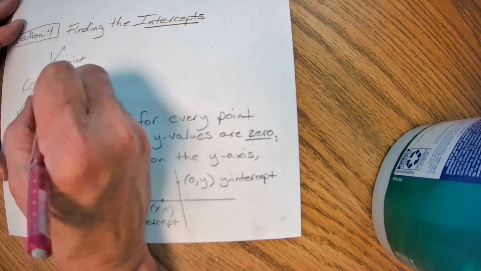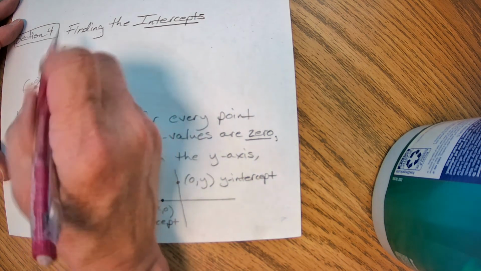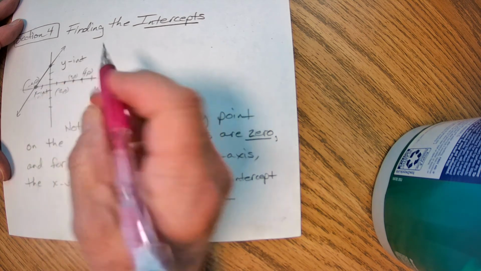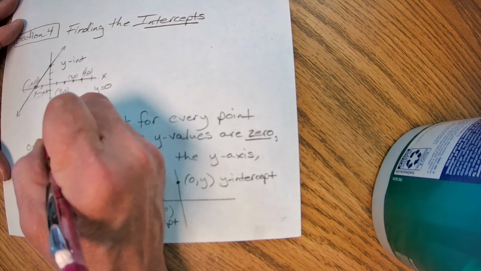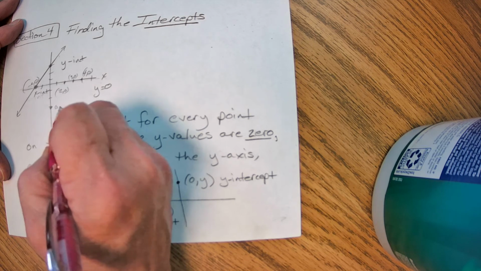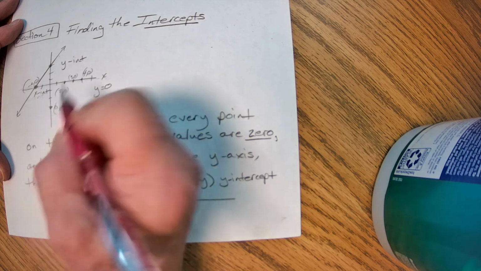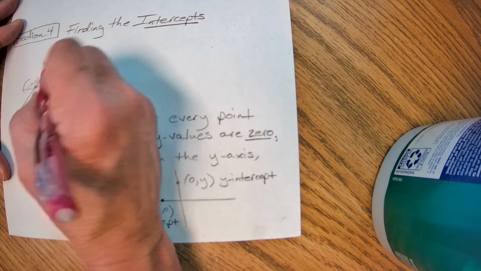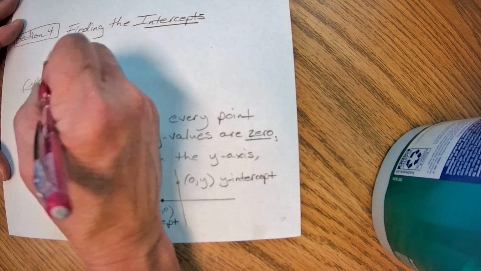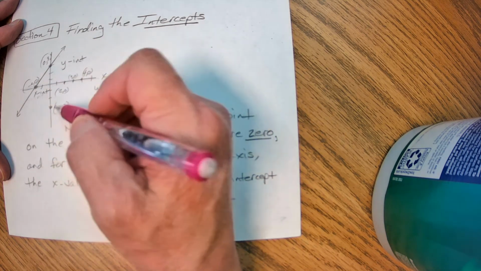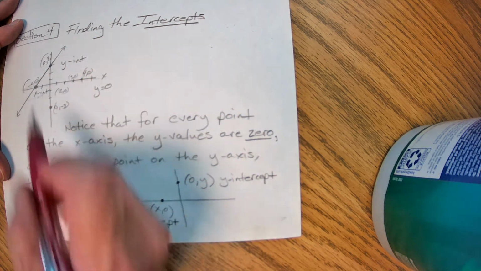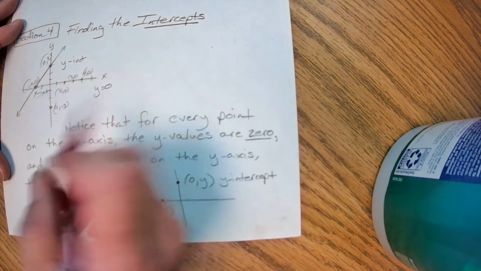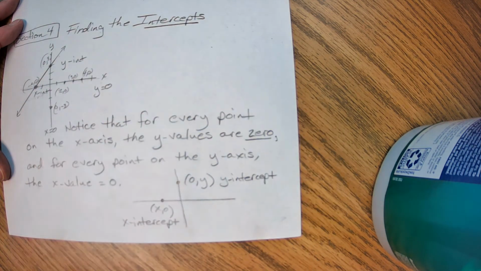Also notice points along the y-axis. This point is 0, negative 3. This point is 0, 3. Notice that the x values are 0 on the y-axis. This is the y-axis where x equals 0.